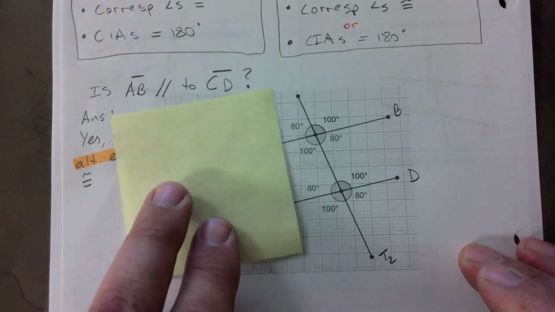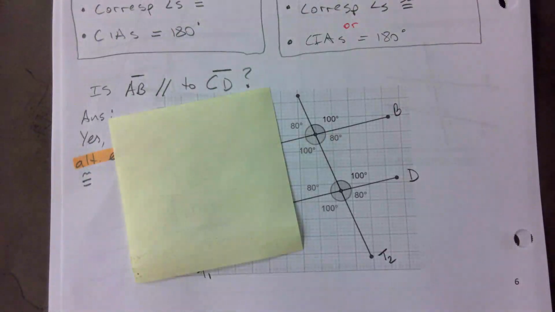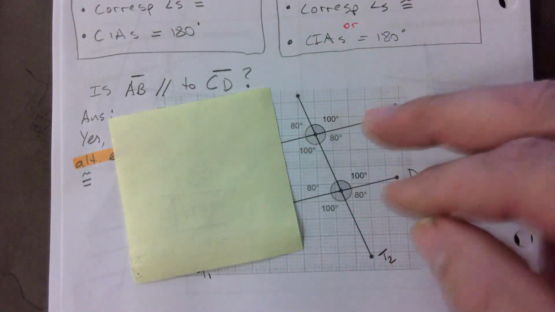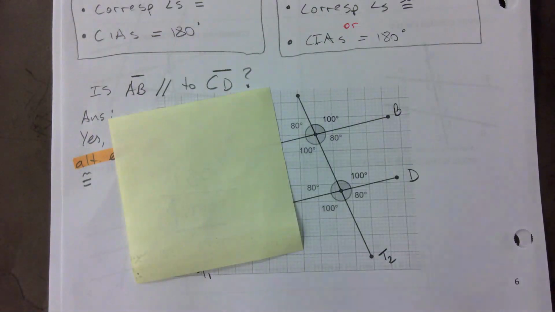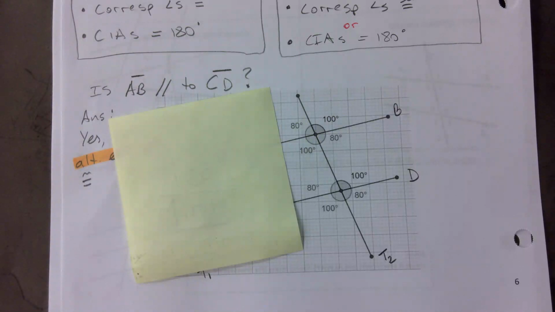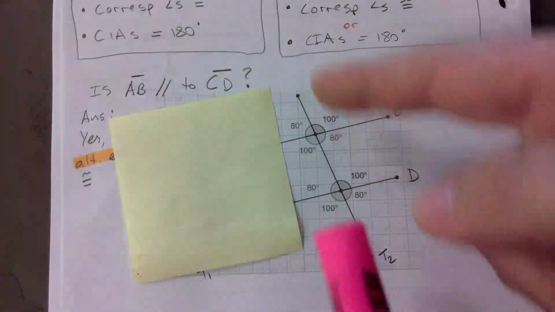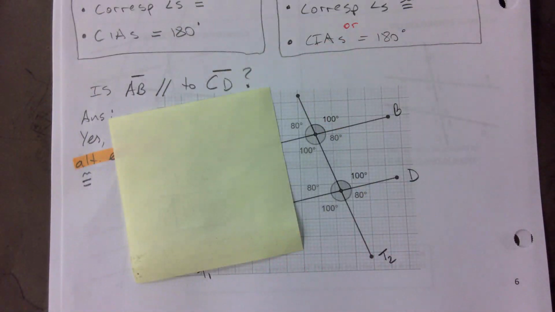From this side perspective, this is our transversal. We already know that AB is parallel to CD, right? Sorry, I'm a bit too excited about this. You're probably like, I just want to go home already. We already know that. It's not going to change, but let's look at this transversal here now. Okay, let's focus on that one.